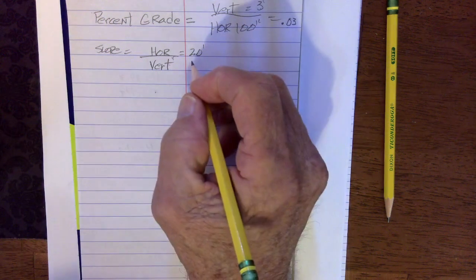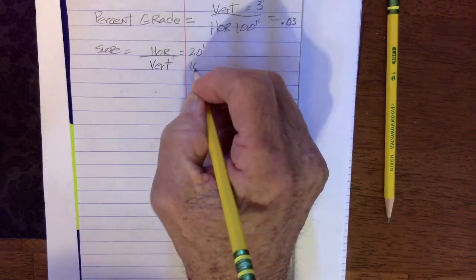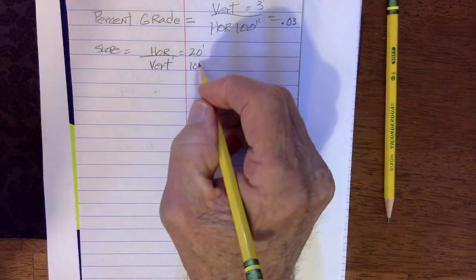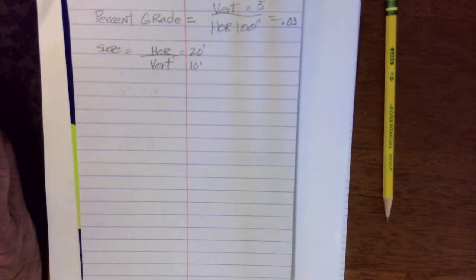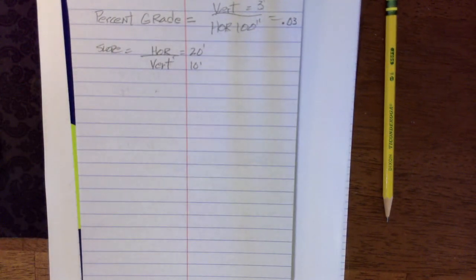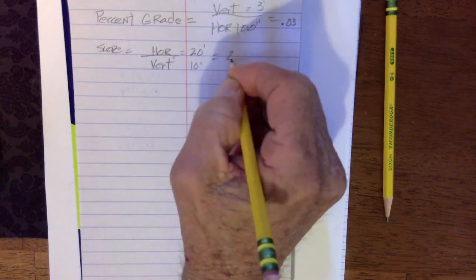Well, the formula says horizontal divided by vertical. So 20 divided by 10, isn't that 2? That is 2. So you have a 2 to 1 slope.